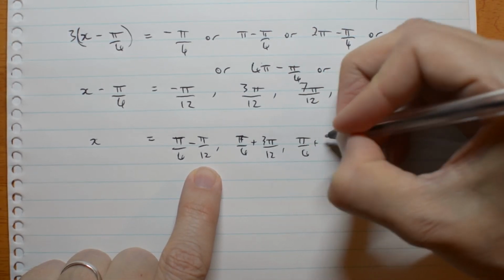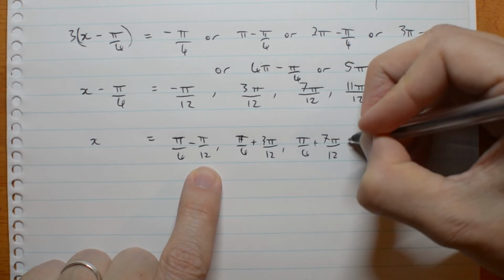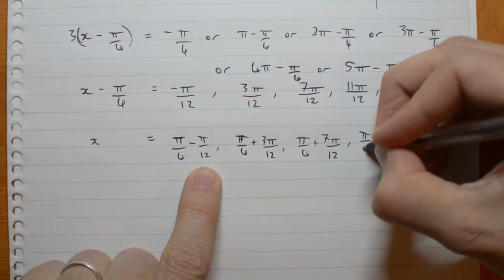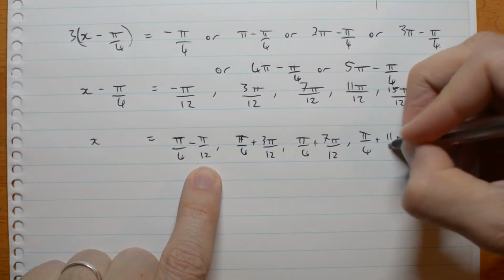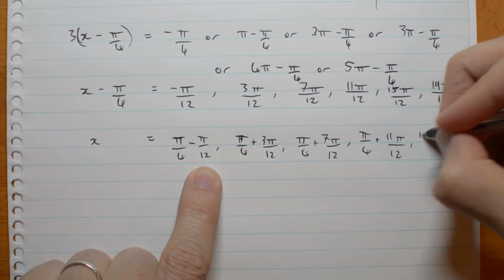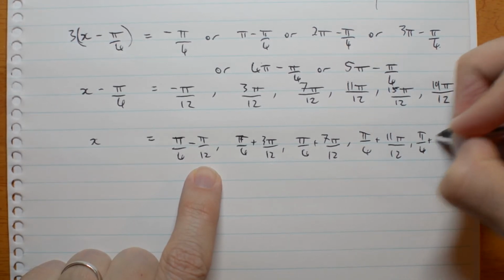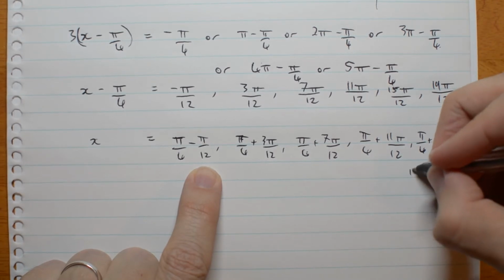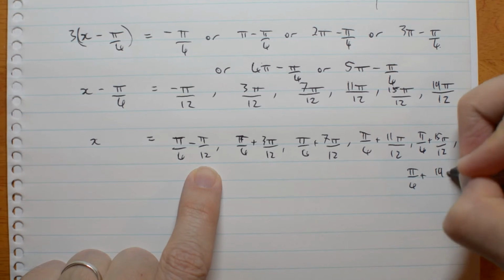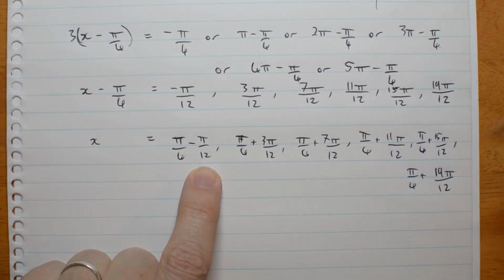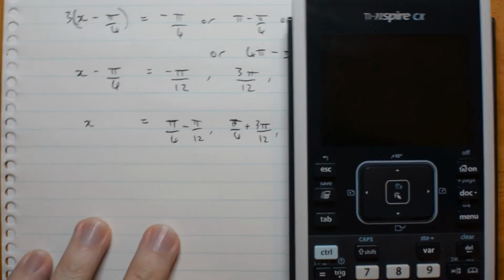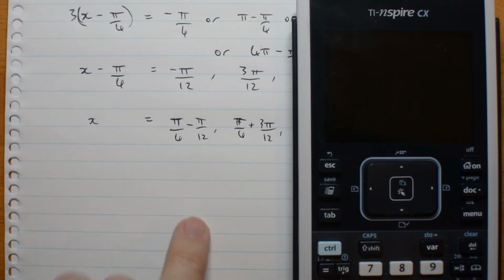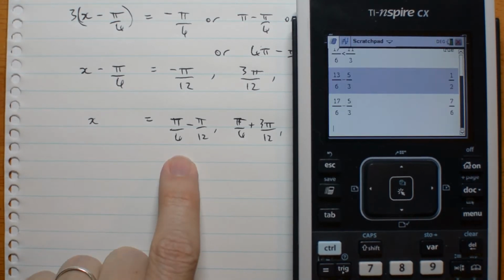Pi on 4 plus 7 pi on 12. Pi on 4 plus 11 pi on 12. Pi on 4 plus 15 pi on 12. Last one still won't fit. Pi on 4 plus 19 pi on 12. You should start to see a pattern after the first couple. Let's work them out, just in case you're struggling with fractions.